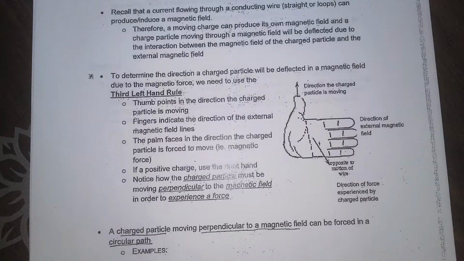Okay? All right. So if the charged particle is moving straight up and the magnetic field is initially pointing towards the east, then I would say that the deflection of the charged particle is going to be towards the smart board.